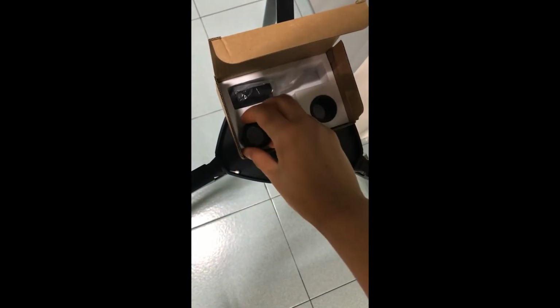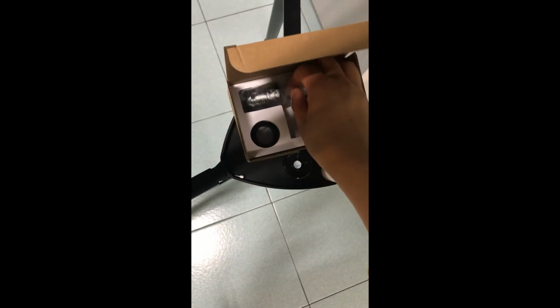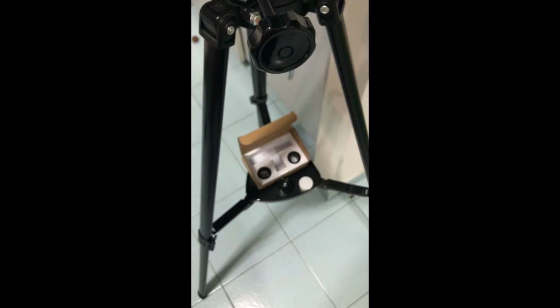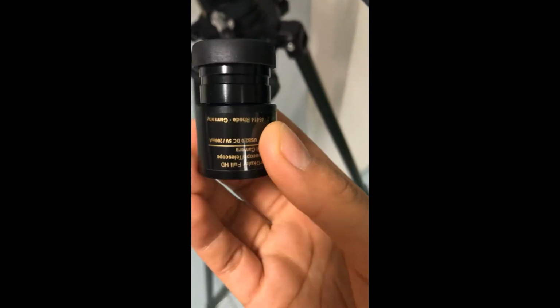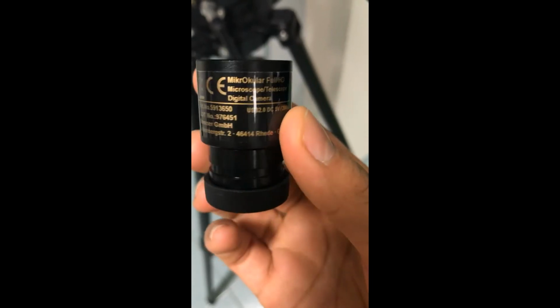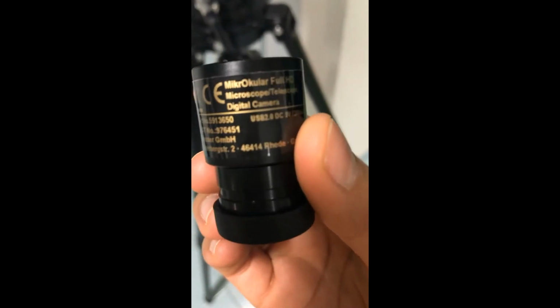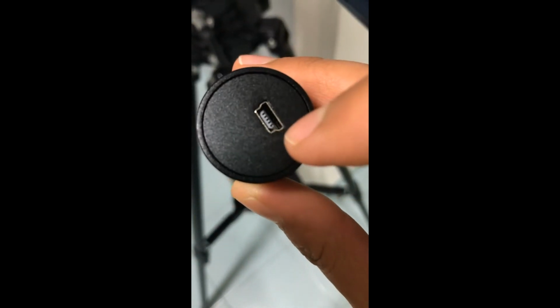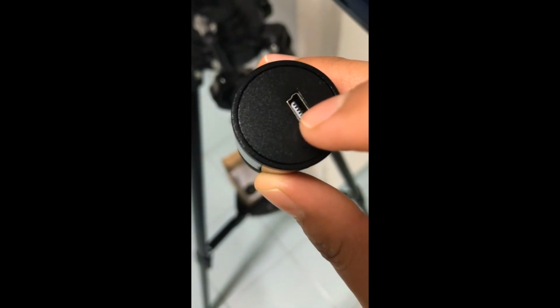Now I'm going to show you the camera and the connection cable. So here's the camera. I'm going to take it out of the bag, and you can see the place reserved for the connection cable.